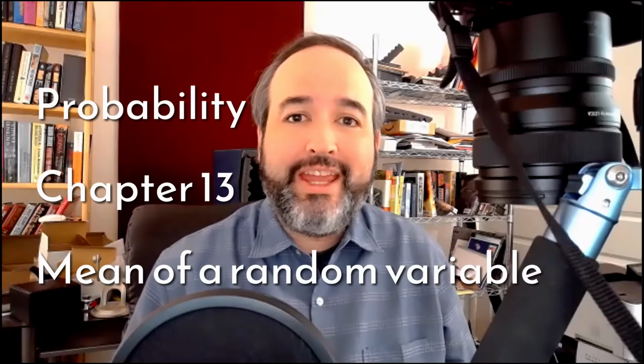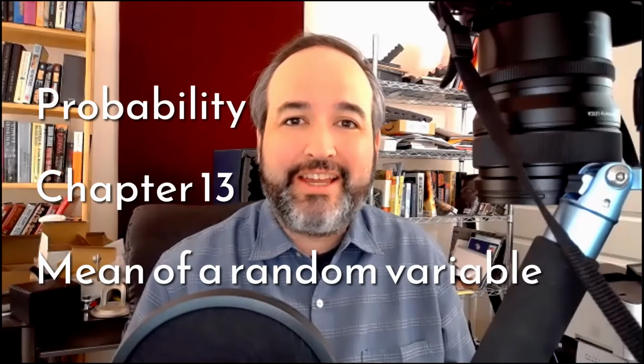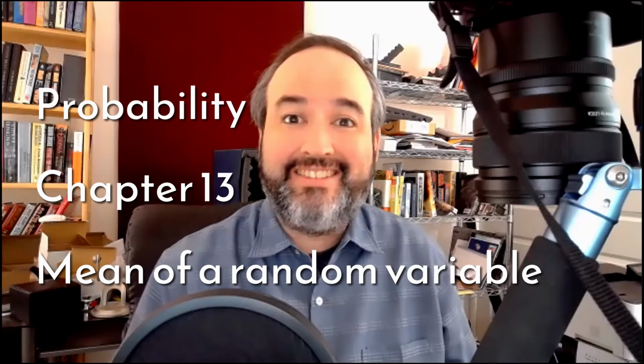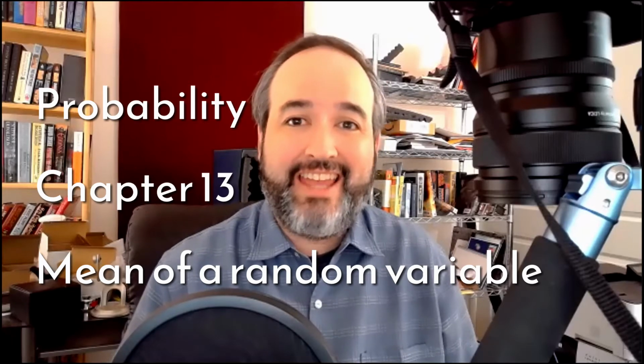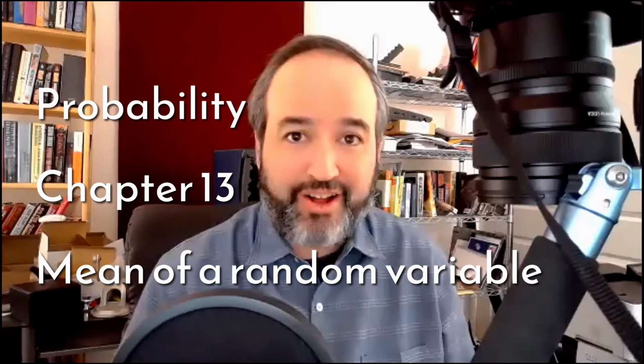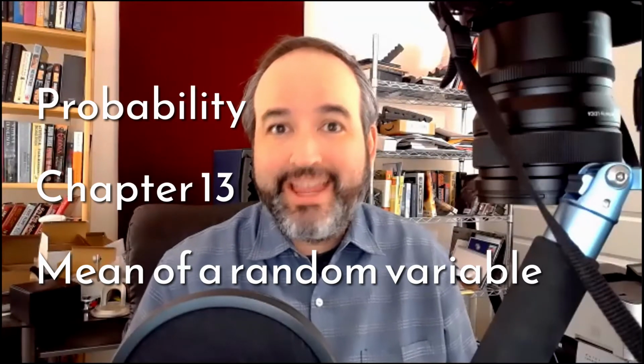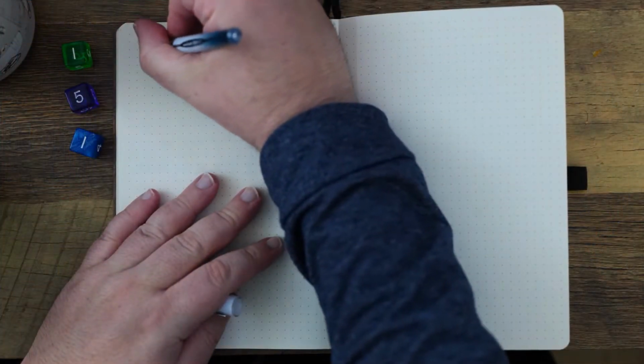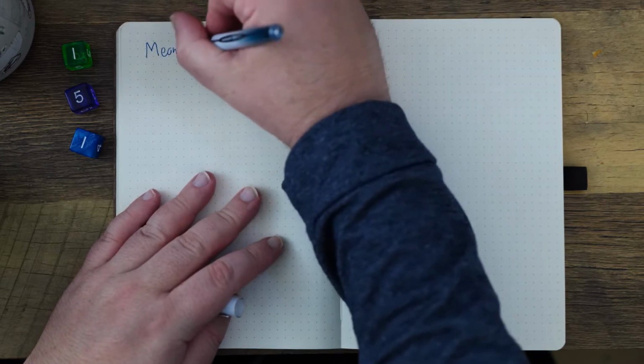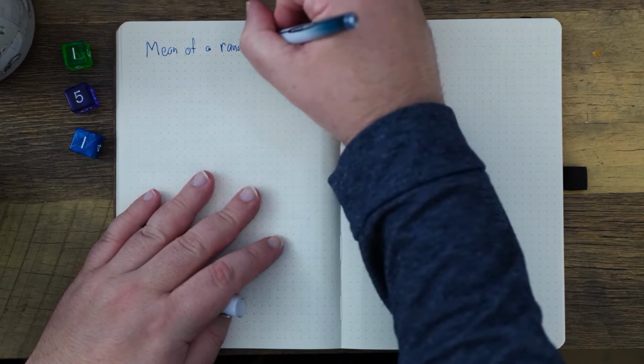Welcome, probability people. Up until now, we've entirely been talking about probabilities, essentially the chance that a statement is either true or false of a random variable. And it turns out that's going to allow us to extend our notion of probability: the average, which is also called the mean of a random variable.